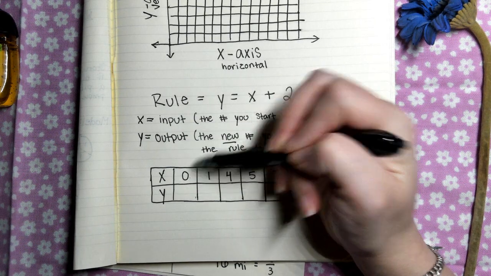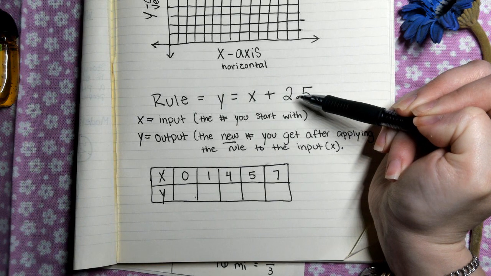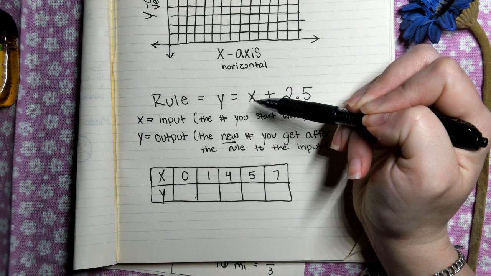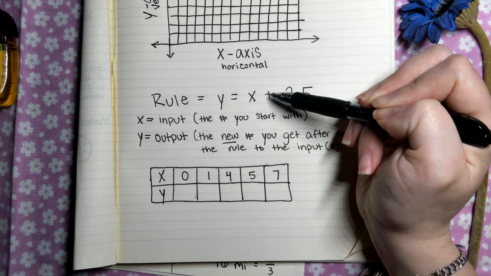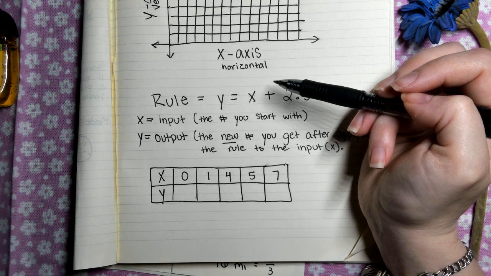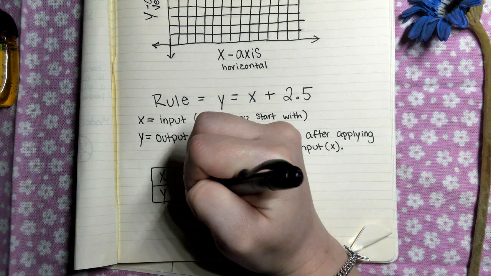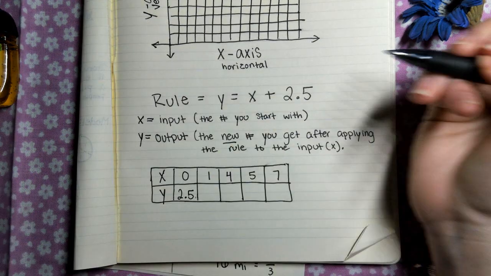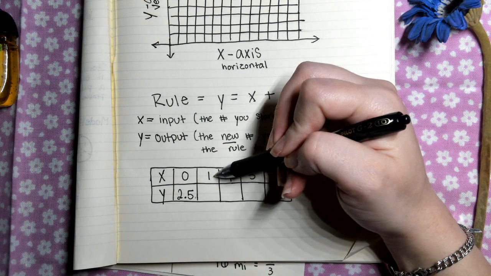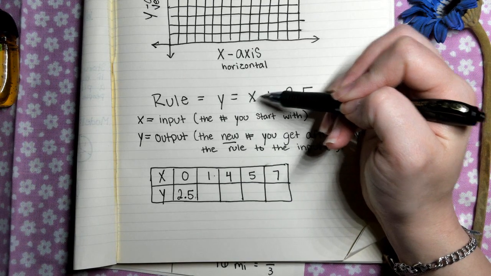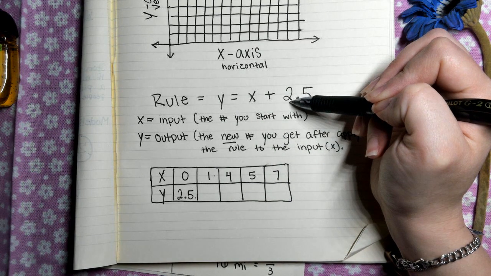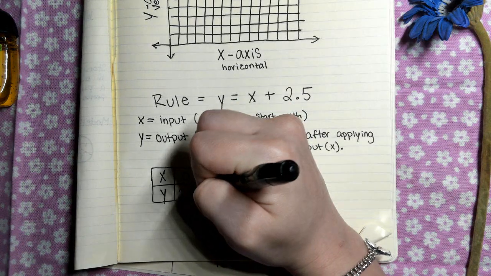If I take the 0 here and plug it into this equation in place of the x, it would be 0 plus 2.5. Well, what is 0 plus 2.5? Yeah, 2.5, right? Okay, so far so good. Now I take the 1 here and plug it in. 1 plus 2.5. Okay, 3.5.